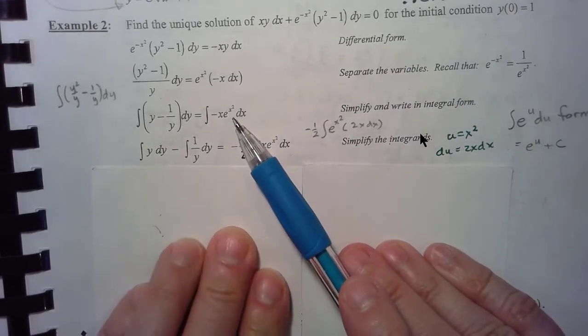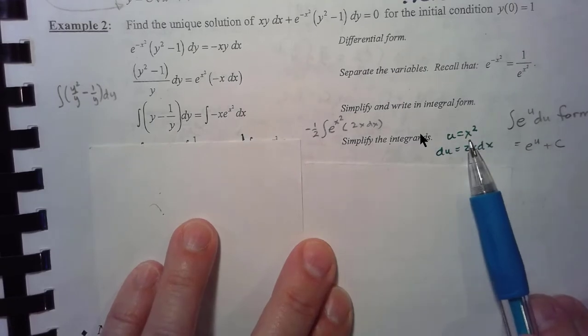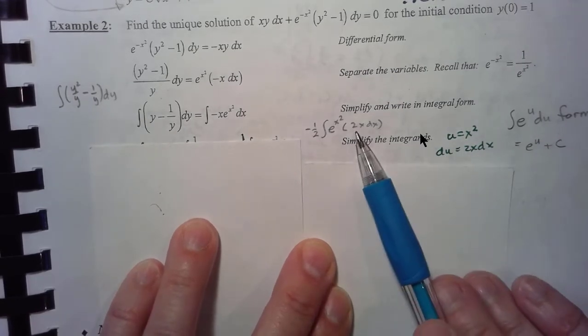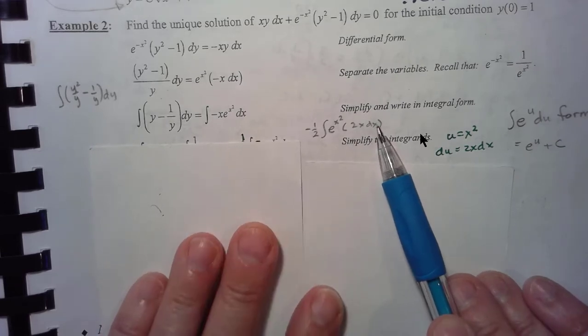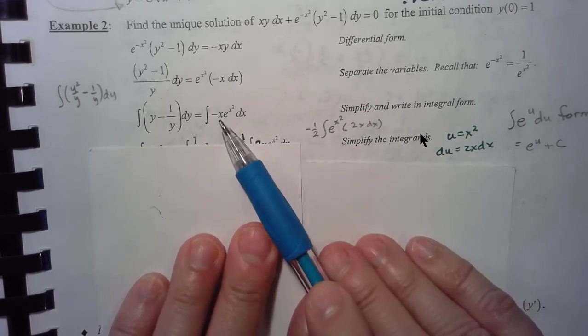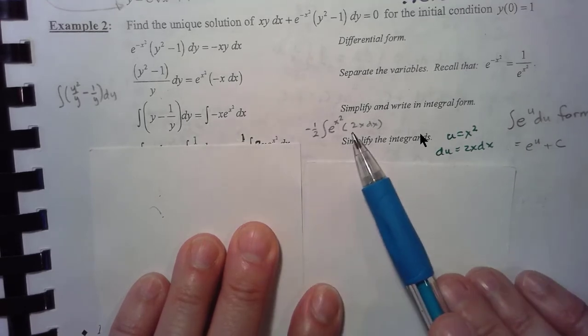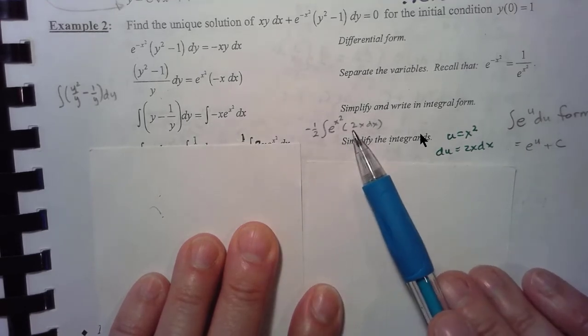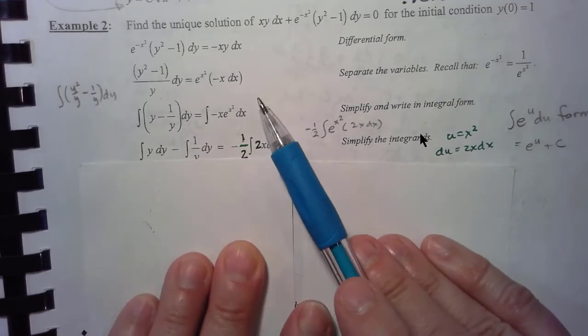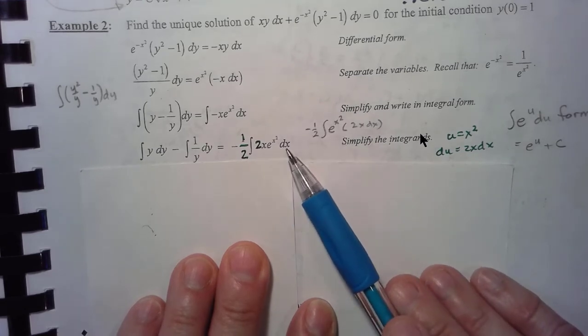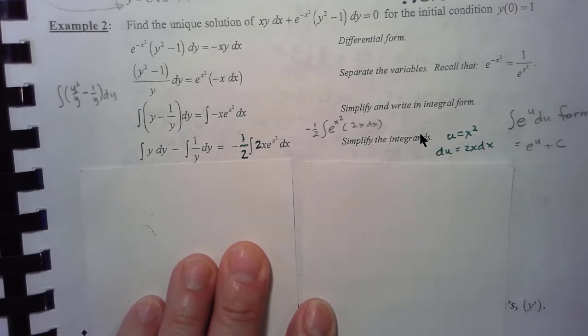My u would be x squared. My du would be 2x dx. That's what I need, is a 2x dx. Okay, I have the x part of it. I don't need the negative, so I'll move that out in front. And to get that 2, I'm going to multiply and divide by 2. So this right here is going to become this right here: negative 1/2, 2x dx times e to the x squared.